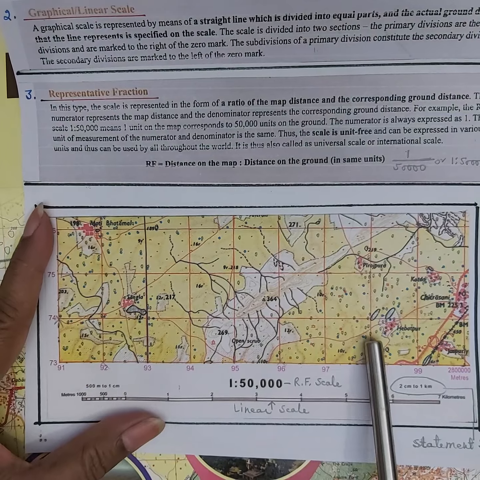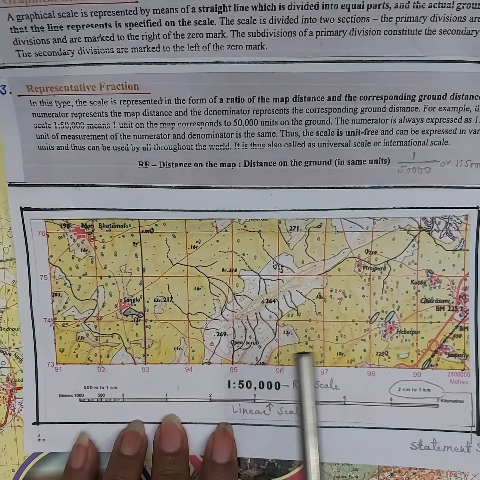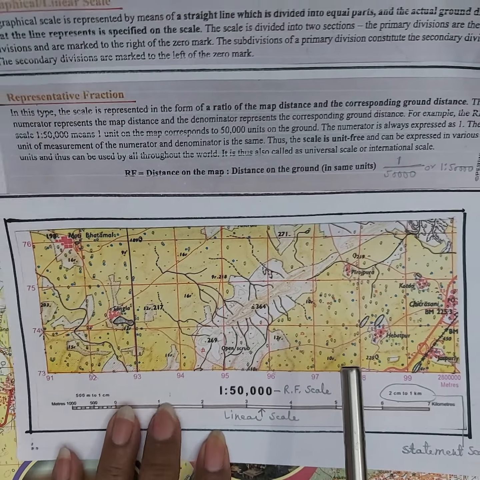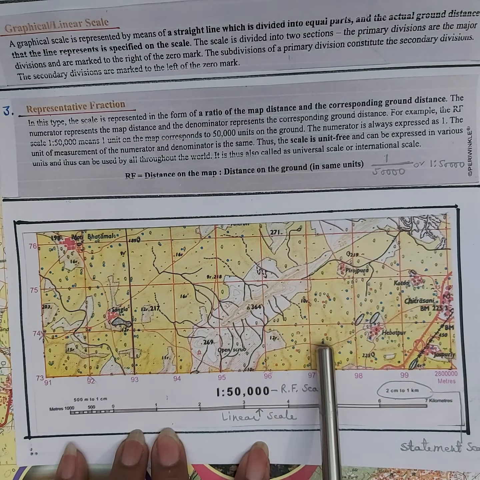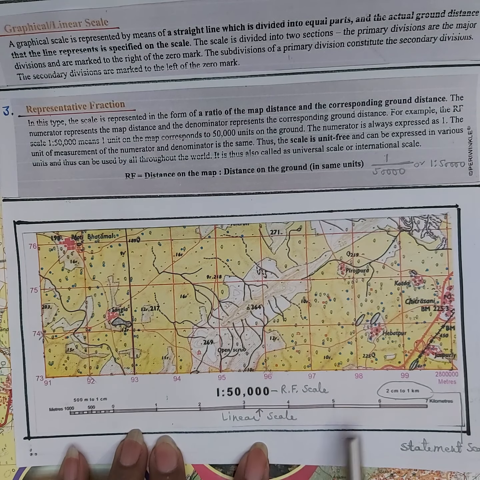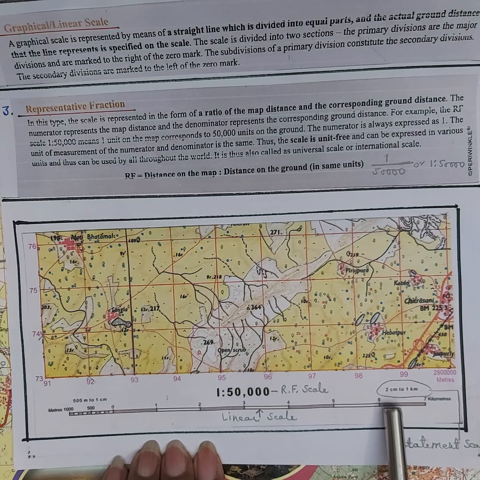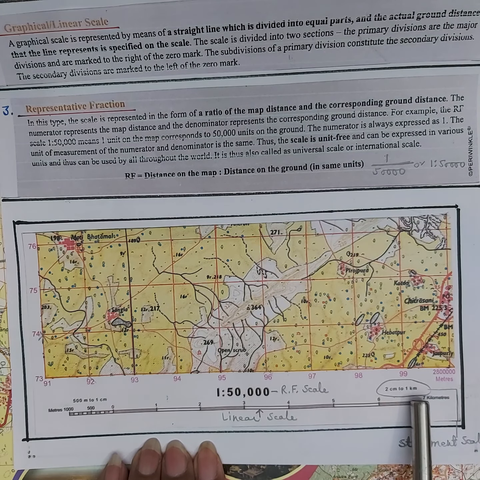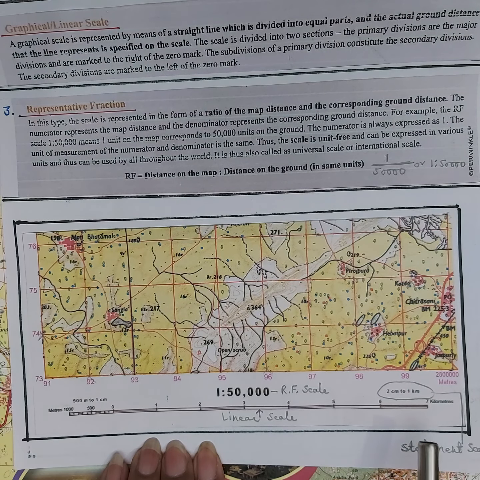In this map, this is an extract of the survey map of India or topo sheet. And children, below each map, you get all 3 types of scales. Here you can see in the circle, it is written 2 centimeters to 1 kilometer. This is your statement scale.